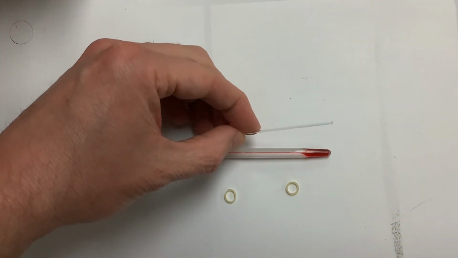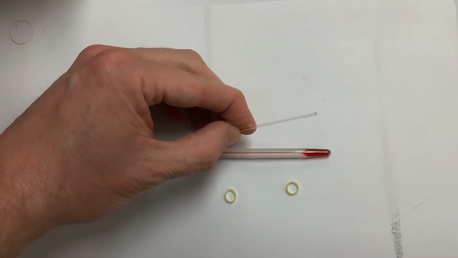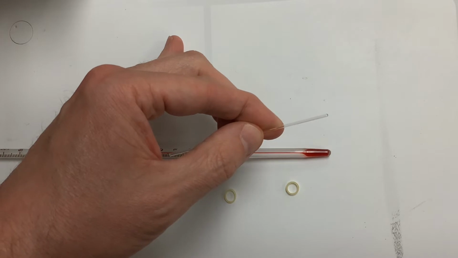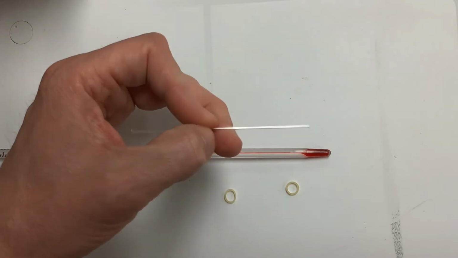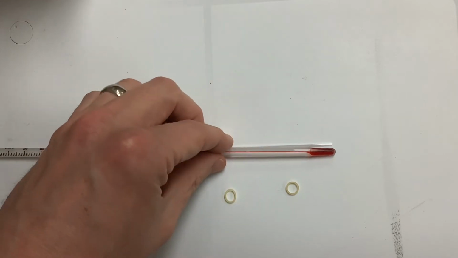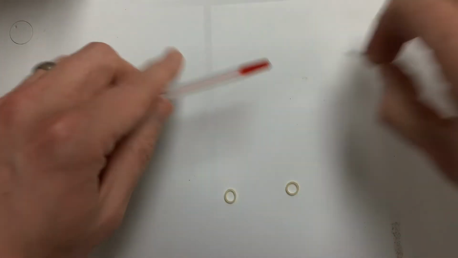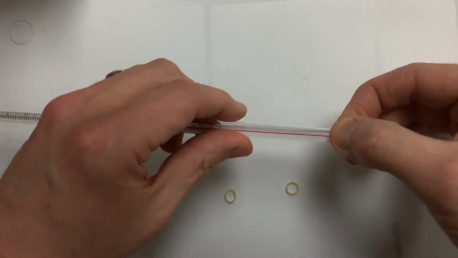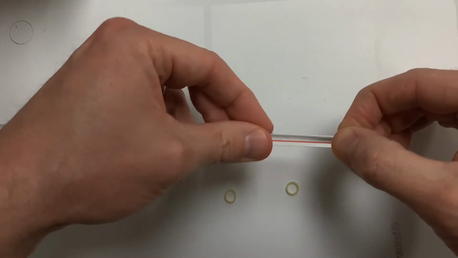You're going to take your capillary tube, and you can see the open end versus the closed end. So that end is rounded and closed. That end you can see has an opening on it. You want that open end of the capillary tube all the way at the bottom of your thermometer. Kind of want to set it up so you can see the numbers.